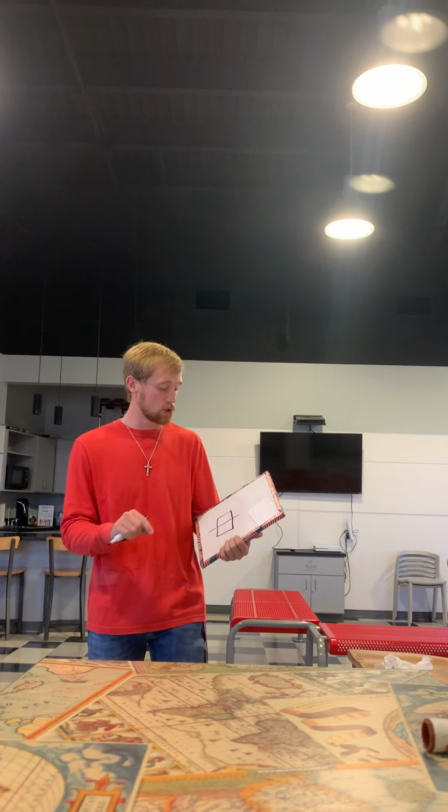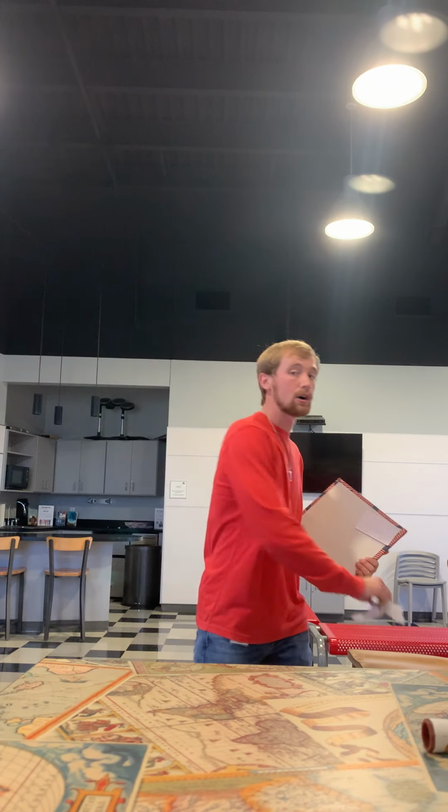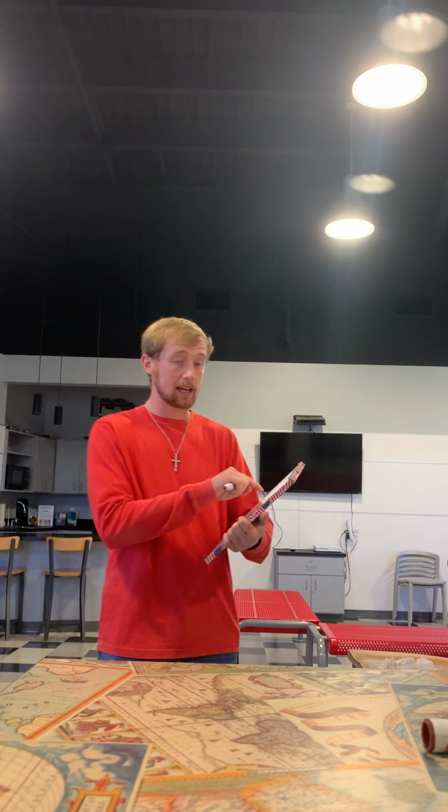So on your geoboards, go ahead and make a rectangle, and I'm going to let you try to figure out what else you can do. How else can we decompose a rectangle? On your geoboards, go ahead and make a rectangle. It doesn't matter the size. And see if you can figure out what else we can do to decompose this shape even more.